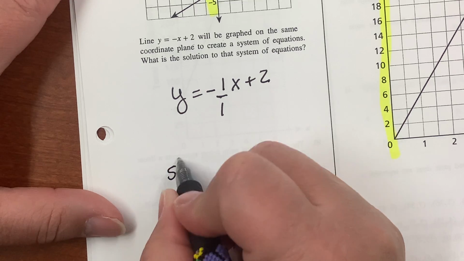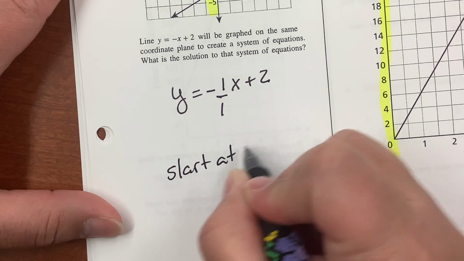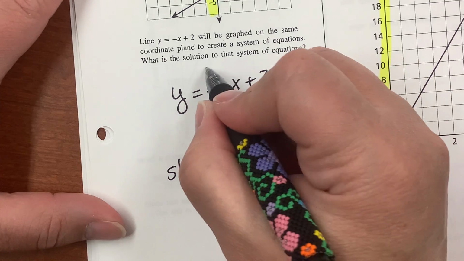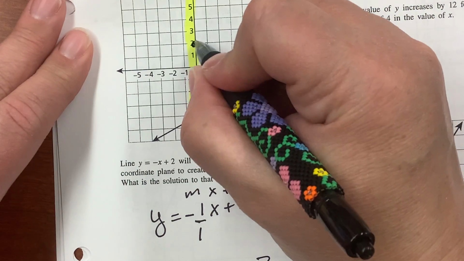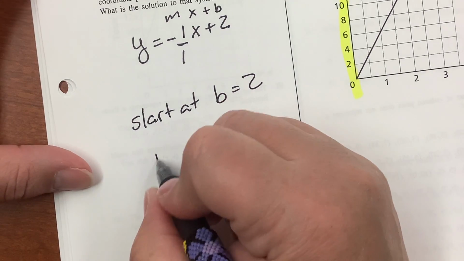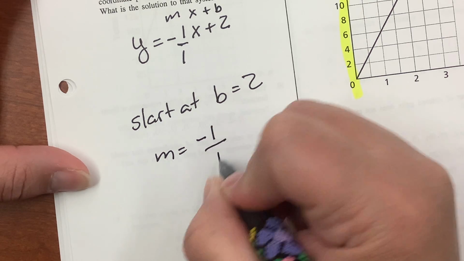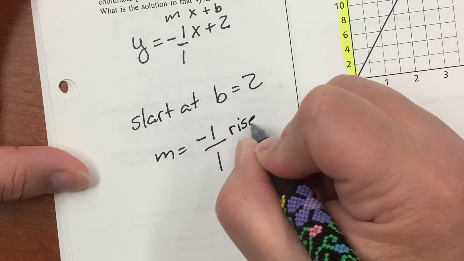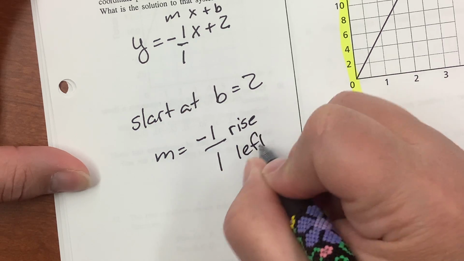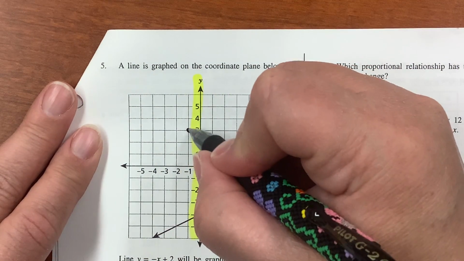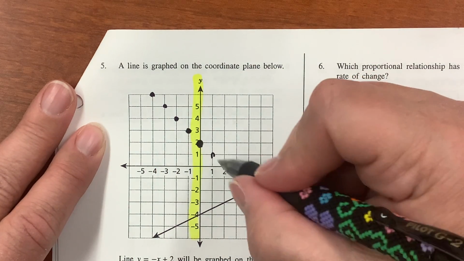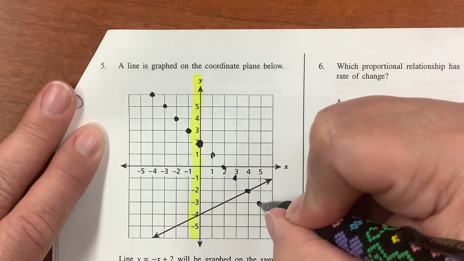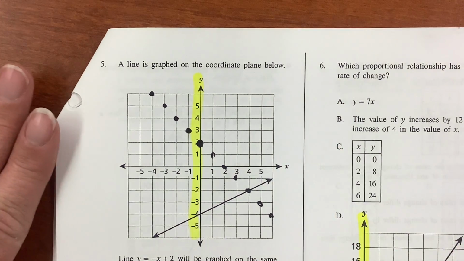So start at b. Y equals mx plus b, so b is 2. So start at 2. M is negative 1 over 1. So I'm going to rise 1 and go left 1 because it's negative. So from here, rise 1, go left 1. Rise 1, go left 1. I could just follow that pattern because that's a nice, easy pattern. And wait a second.